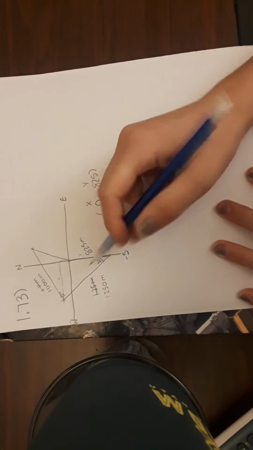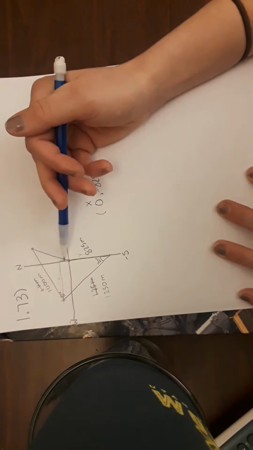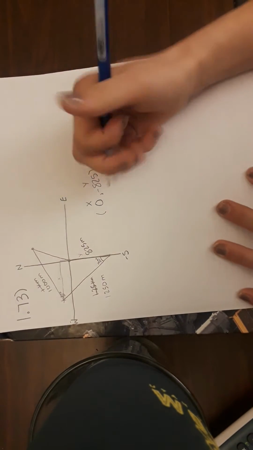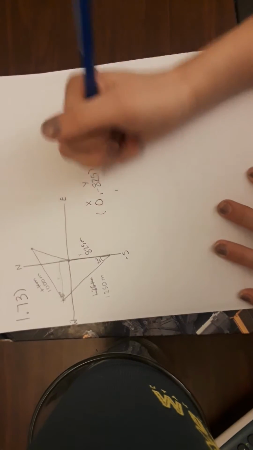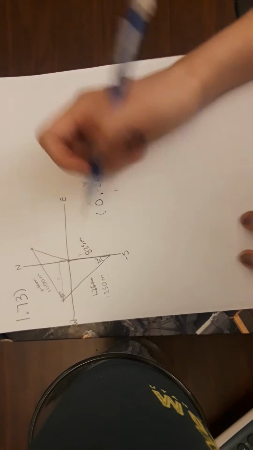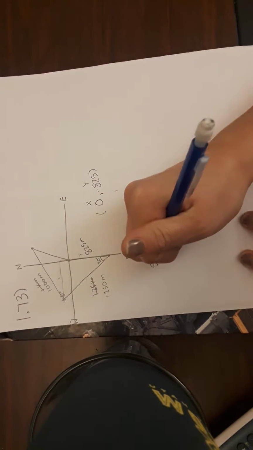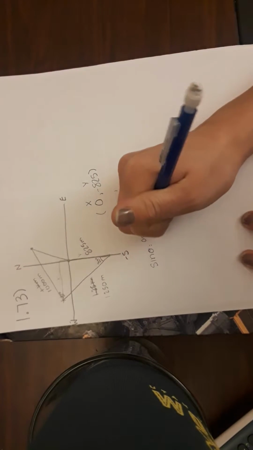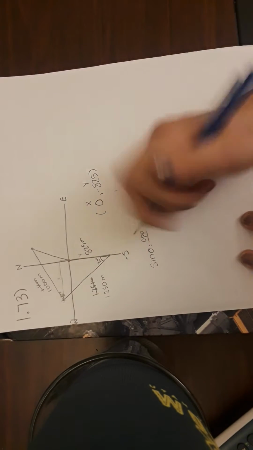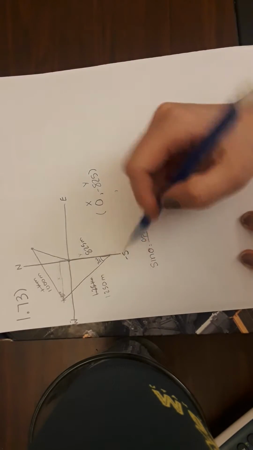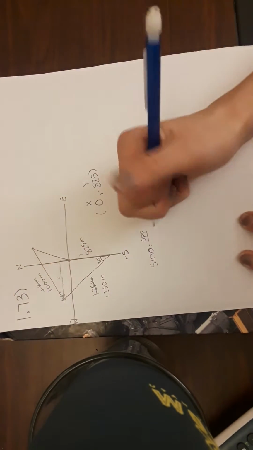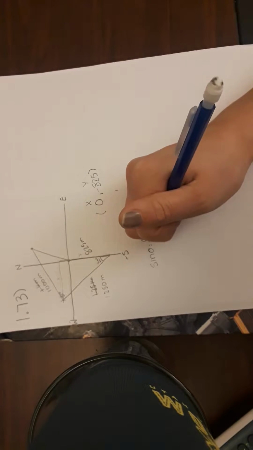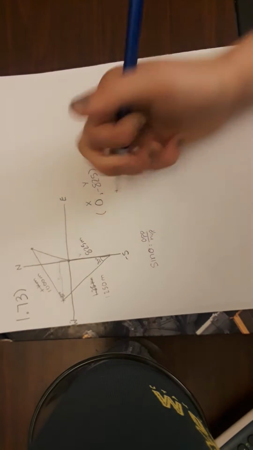So for this line, the y, sine of the angle measure is the opposite over hypotenuse, but in this case it's the magnitude, and the hypotenuse is always the magnitude, so that's going to be that.